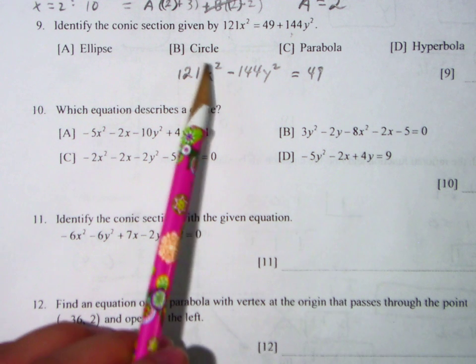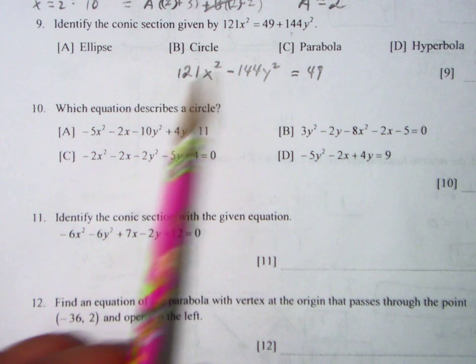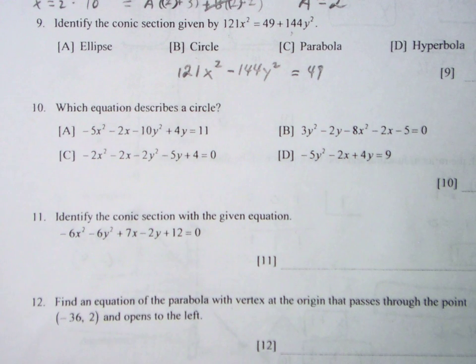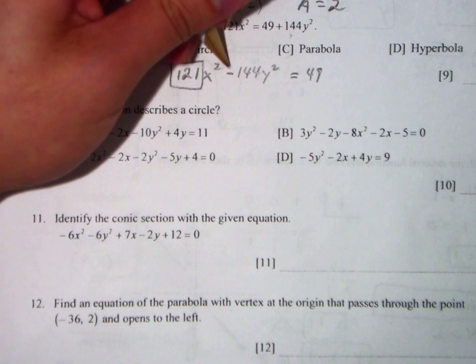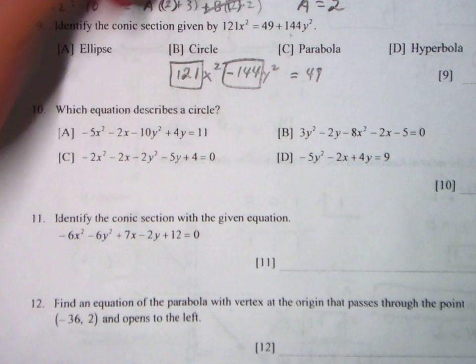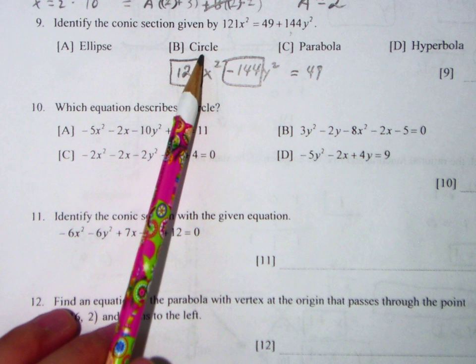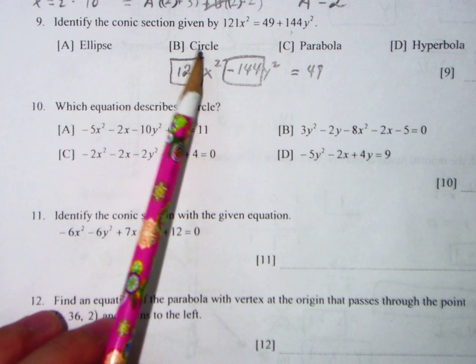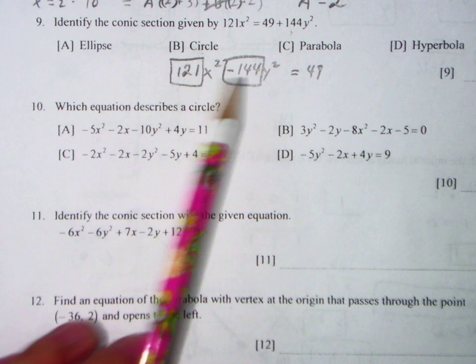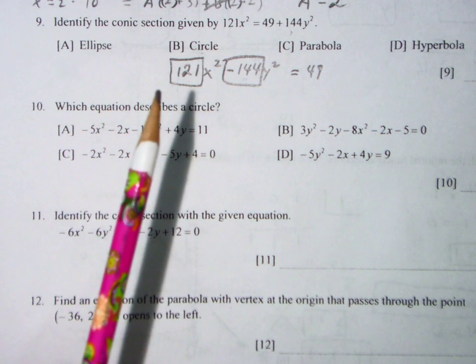The way we can do that is, we're going to look at the leading coefficients. So we're going to look at this one right here and this one right here. We're going to compare the leading coefficients. For a circle, they will be the same leading coefficient, like it would be 121 and 121. In this case, it is not a circle.